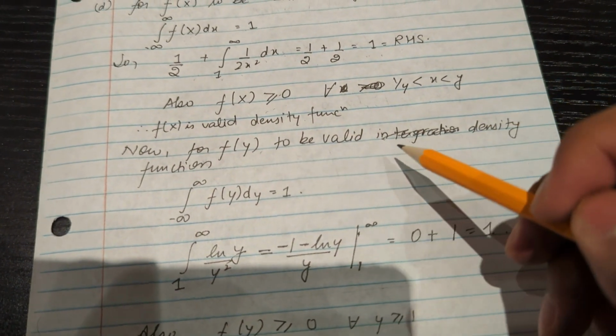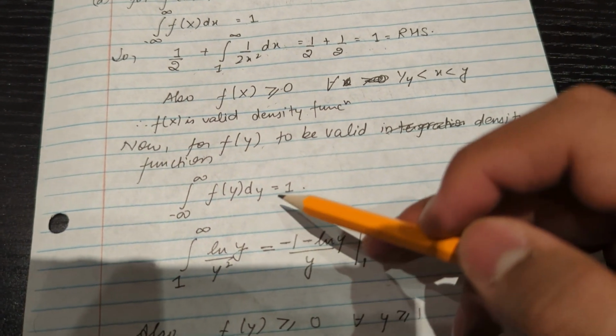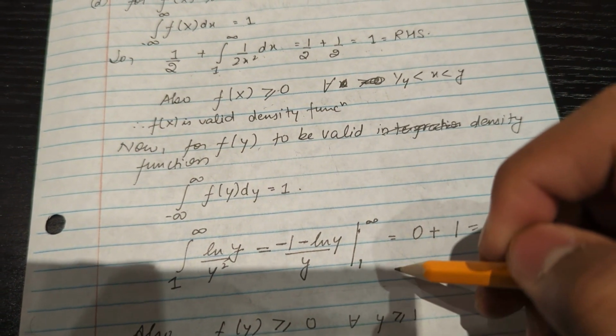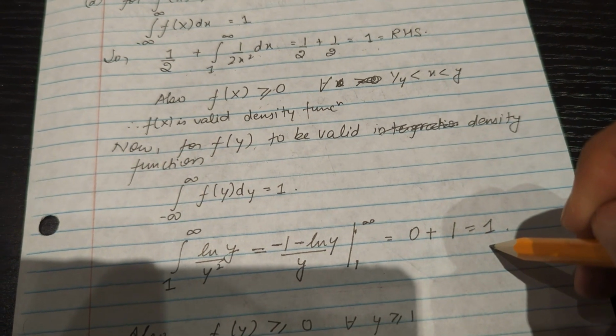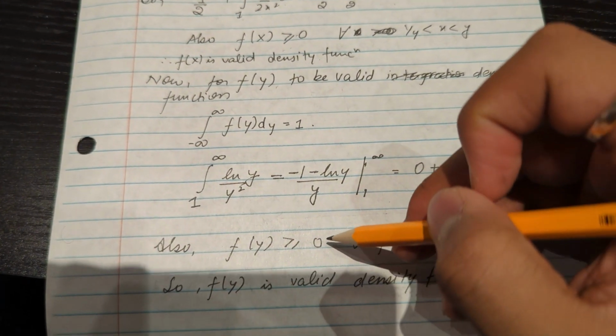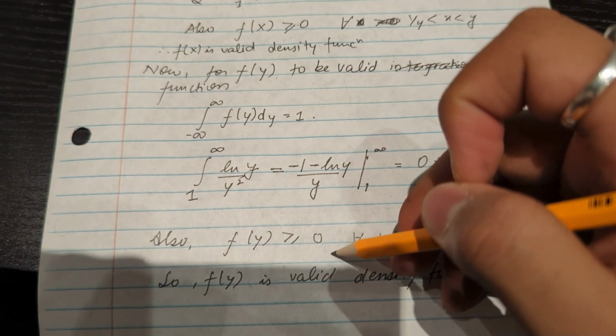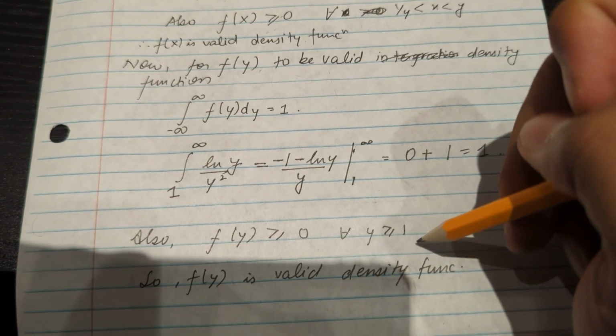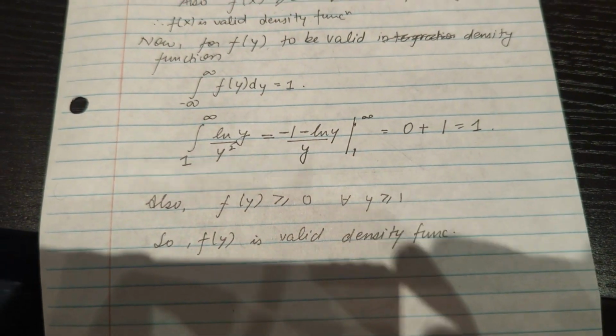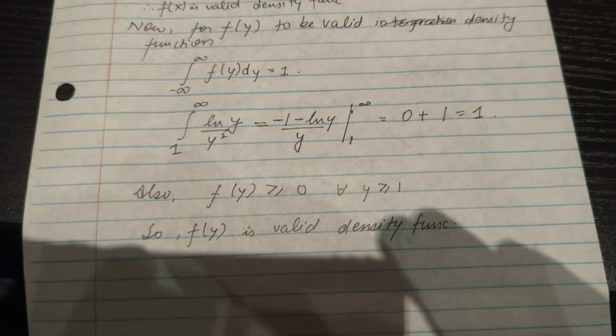For fy to be a valid density function, the same condition applies. So the integral from 1 to infinity is also equal to 1, and also the density function of y is greater than 0 for all y greater than or equal to 1. So therefore f of y is also a valid density function.